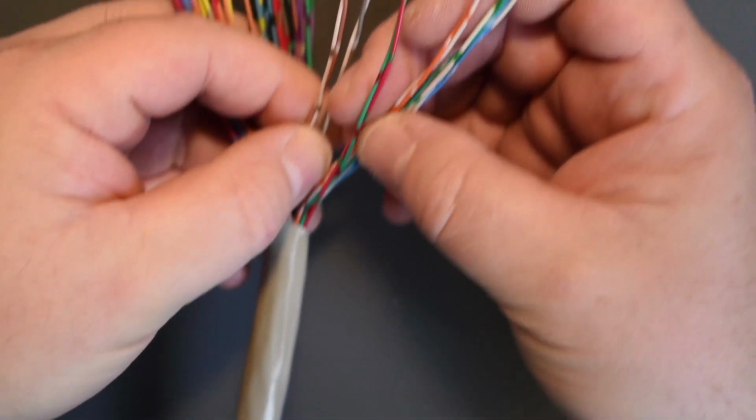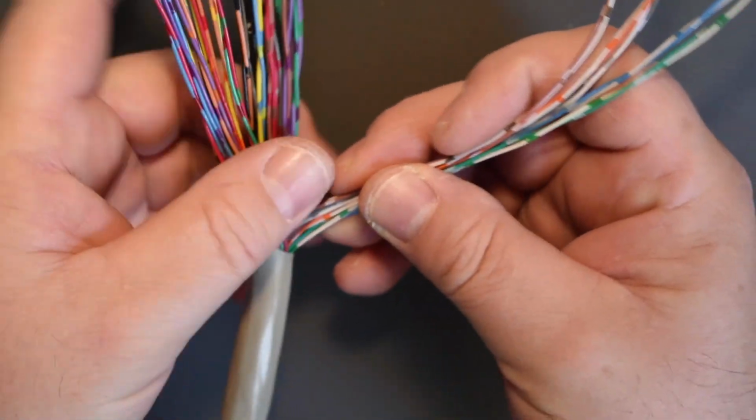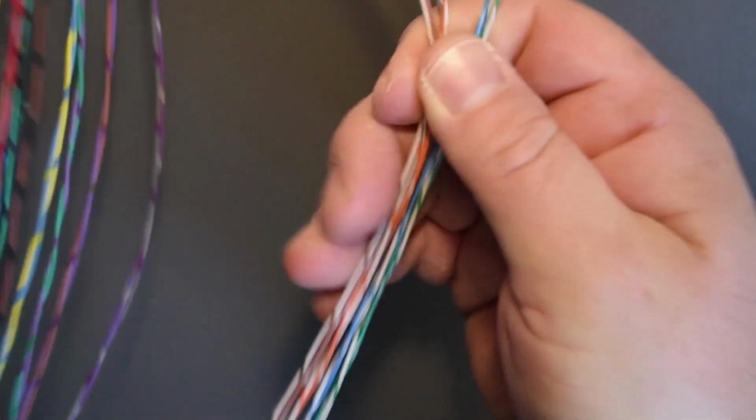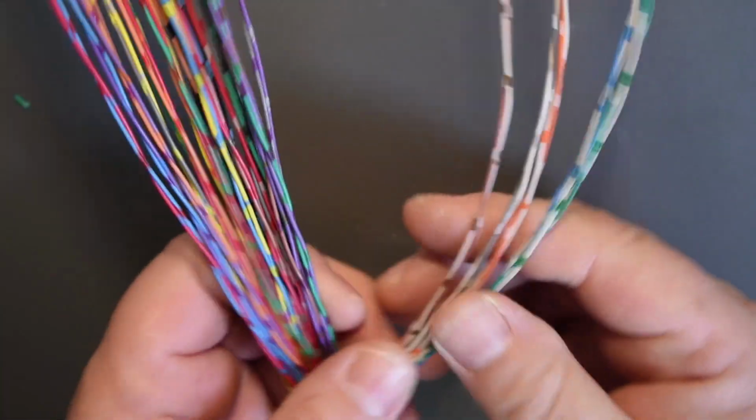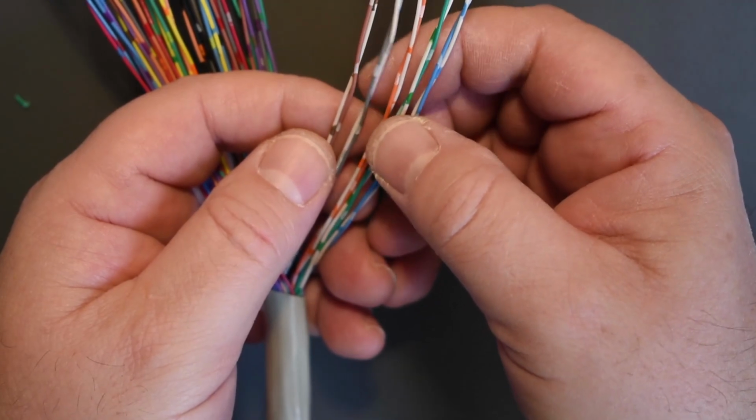If that's the case, I'm just going to get rid of that, so we don't have a mess. Neatness is the thing. All right, so now once I have that, okay, blue, orange, green, brown, and slate. There we got.